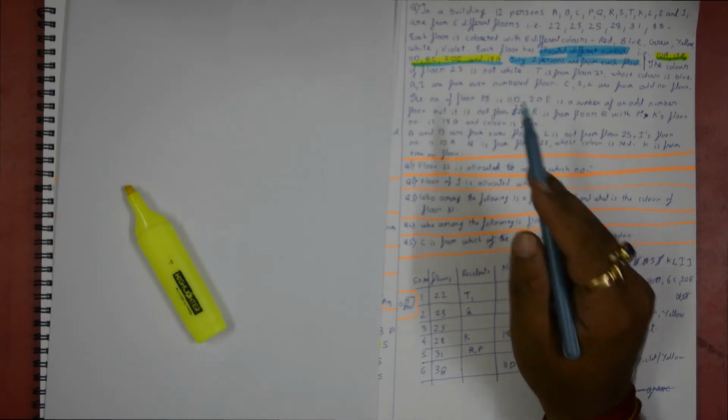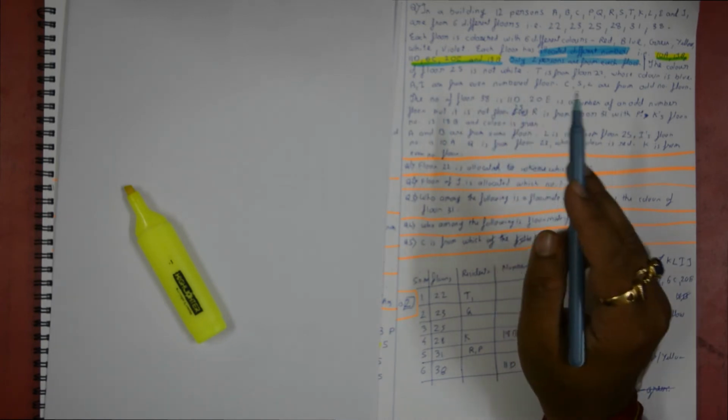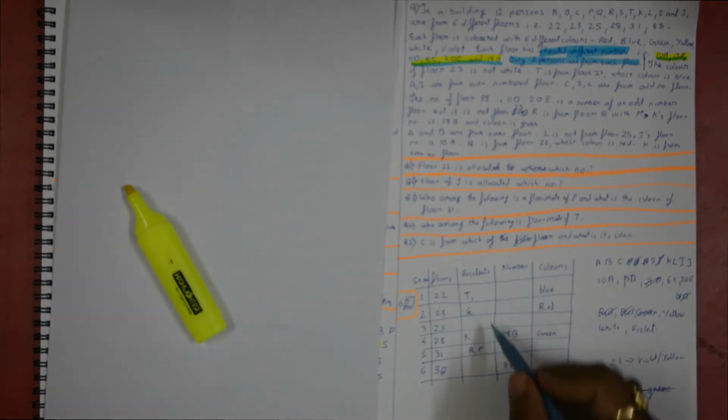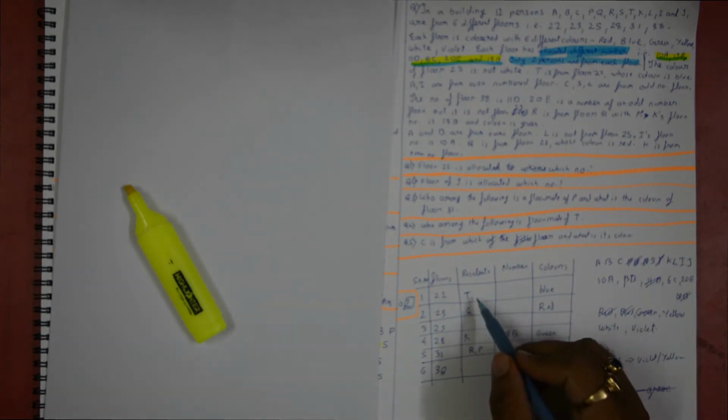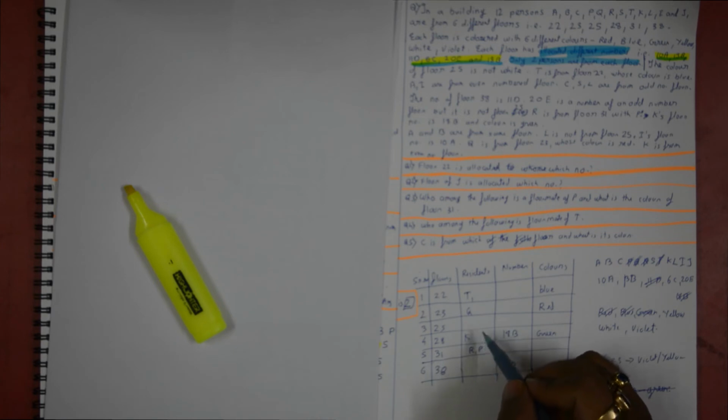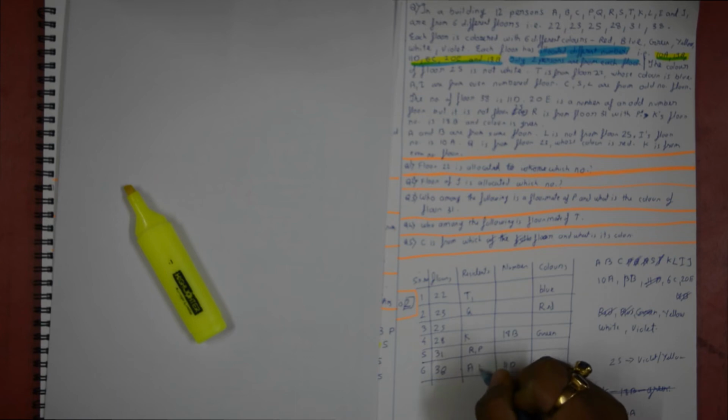A and I are from even numbered floors. Okay, and I think we read here that A and B are from the same floor. So these two mean that A and I are not on the same floor. That's one point clear. So only option for A and B is floor number 38.